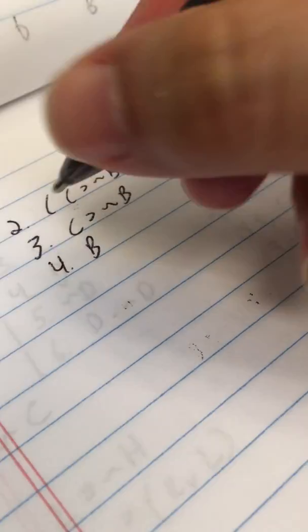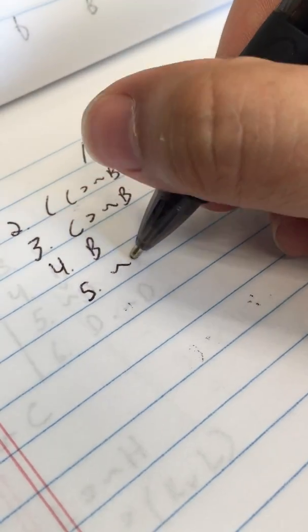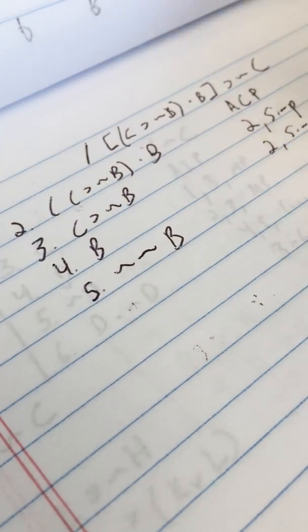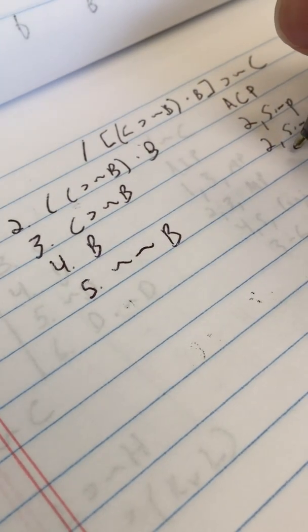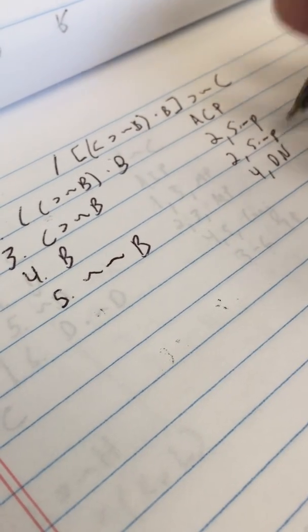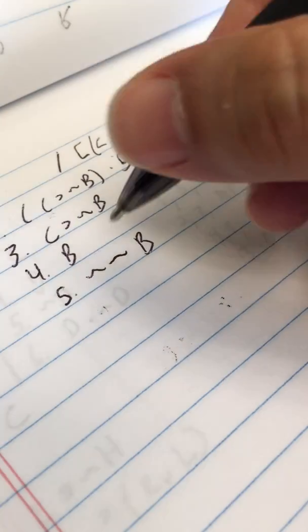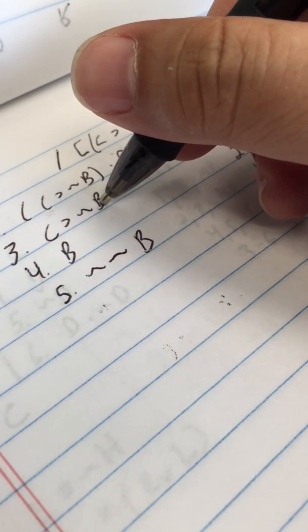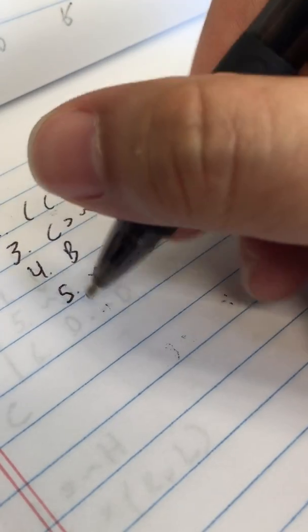Now B is equivalent to not B, and that's from line 4, double negation. Not B tells me, along with line 3, that not C.